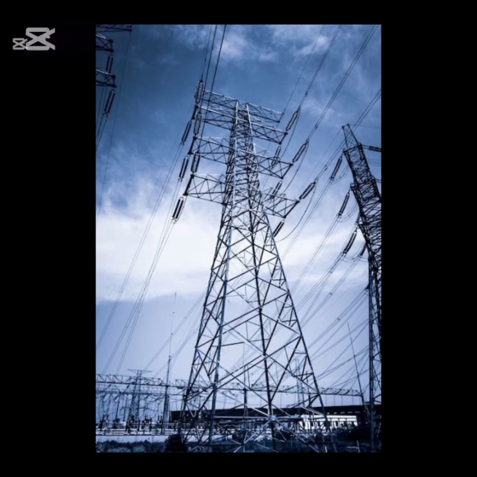In summary, maintaining high power factor is crucial for optimal efficiency, cost management, and the reliability of power systems.